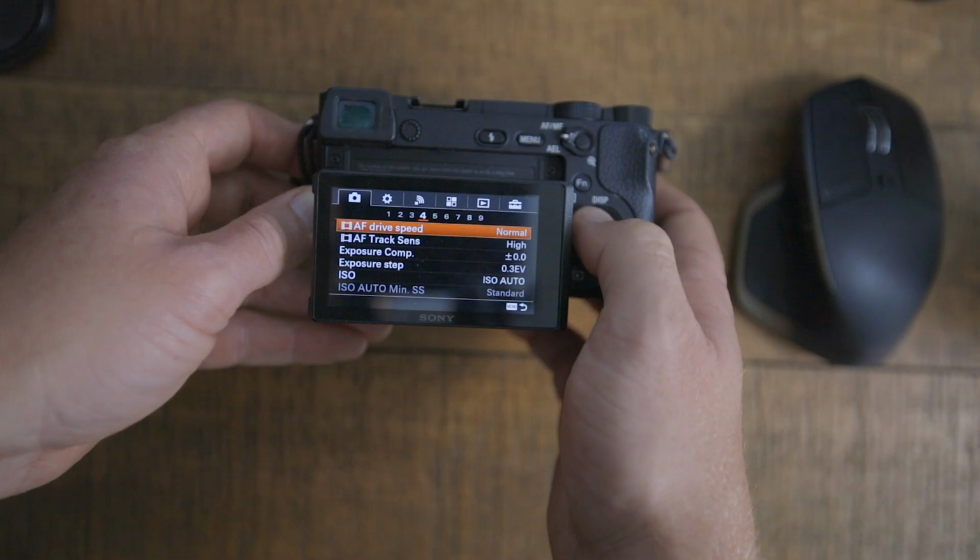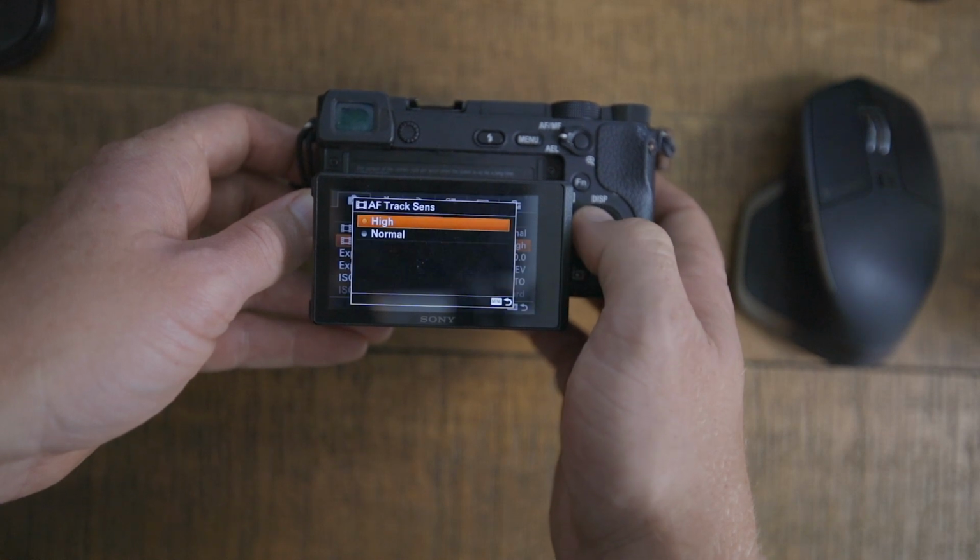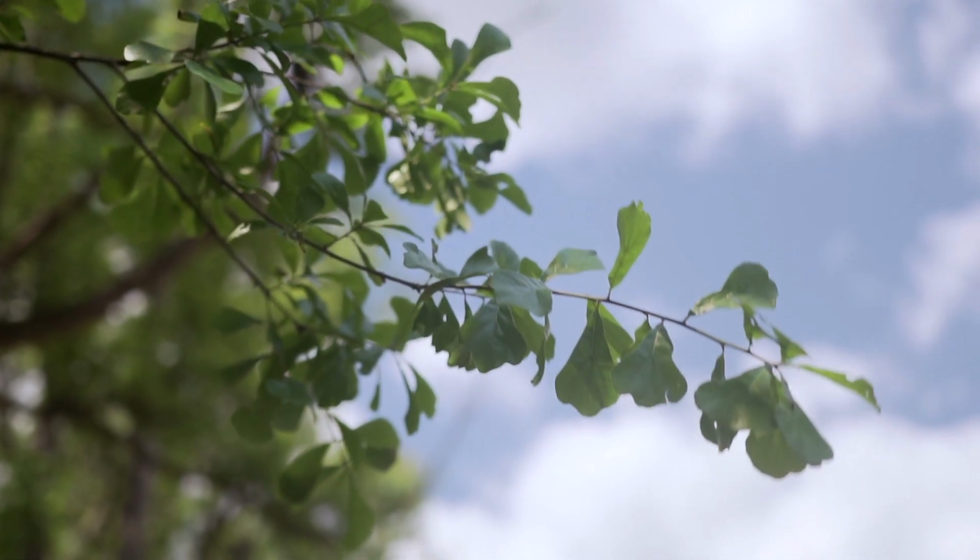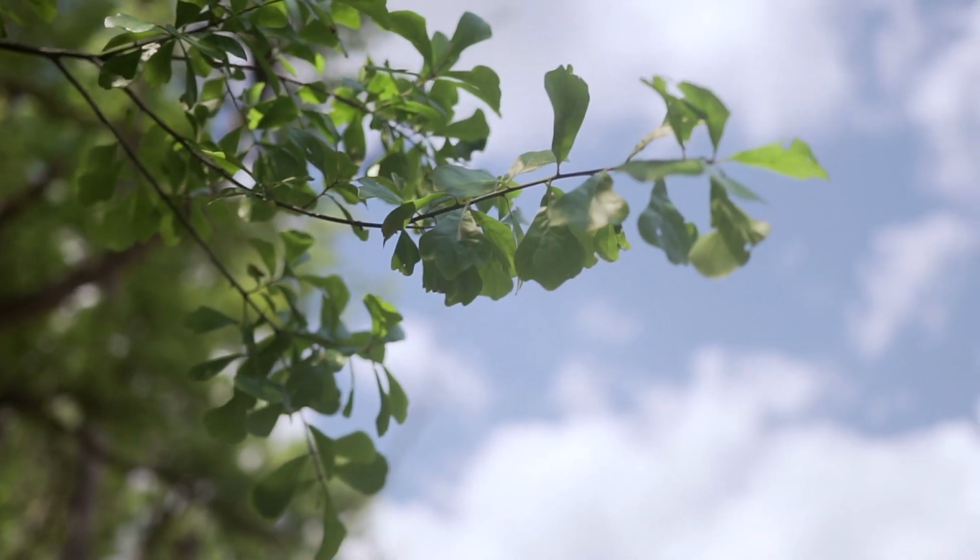So for autofocus on this camera, for the 24p, I use the autofocus drive speed as normal, and the sensitivity I have set to high. Now if I'm on 120 frames per second, I actually change the drive speed to fast, because when you slow it down, it won't show really sudden focus pulls and stuff like that. It actually looks really natural.